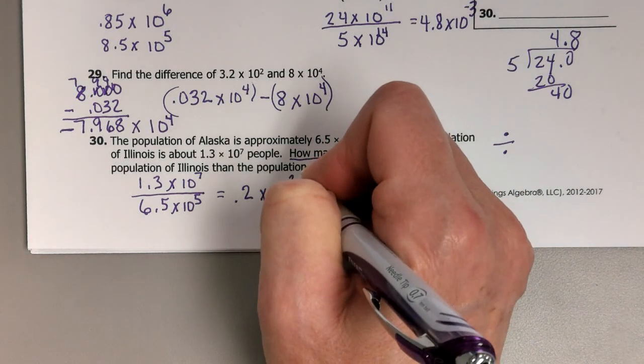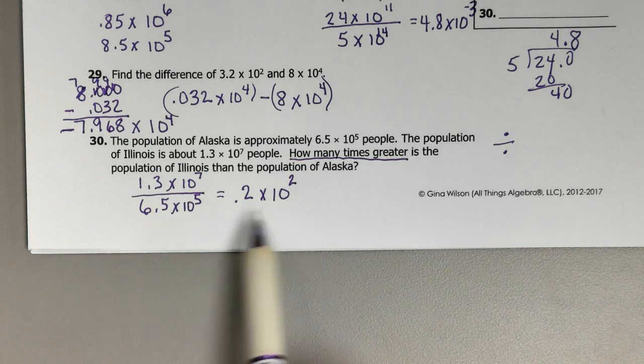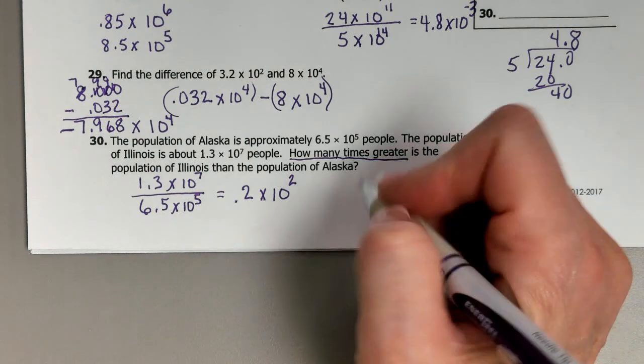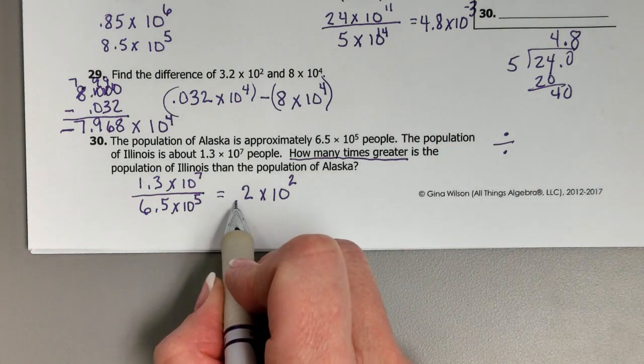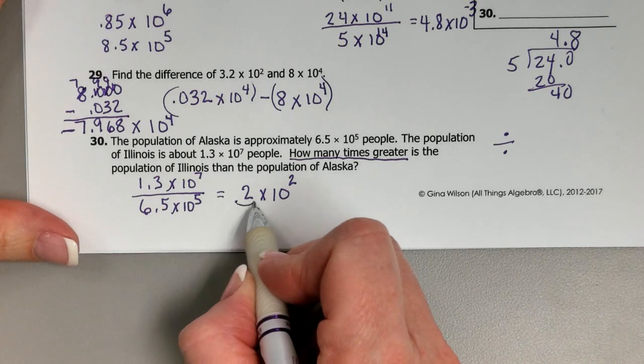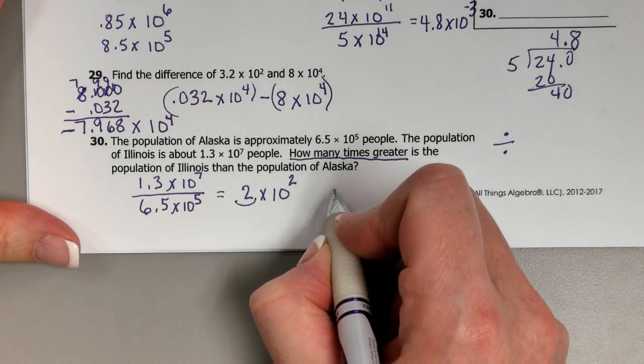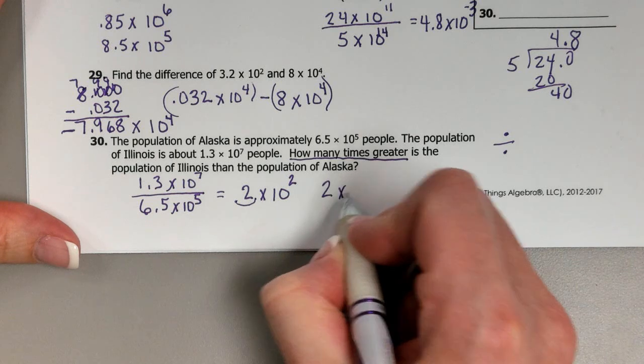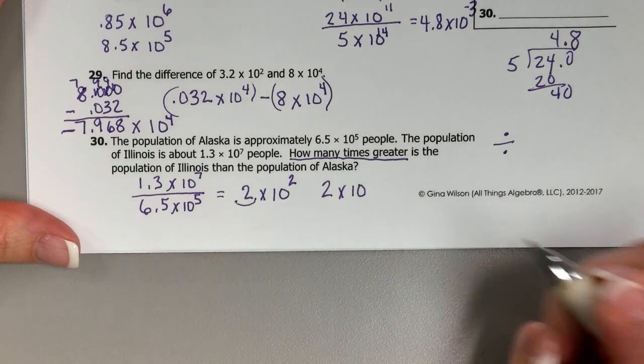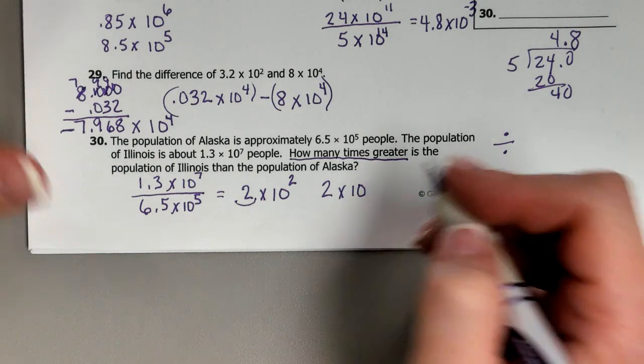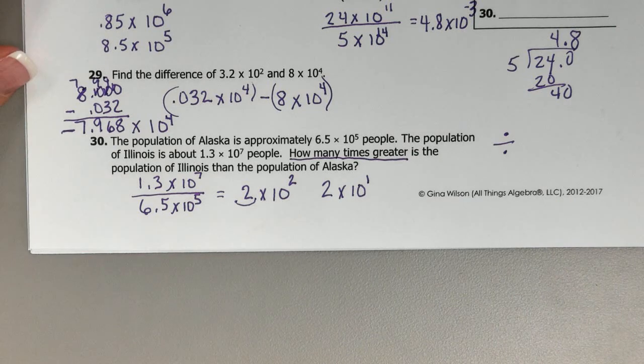Subtract. So we got 0.2. Can I leave it here? No. So the decimal's got to go where? Yeah, to the right. So I had 2 times 10 to the what? First. And I probably would go ahead and put the 1, even though the 1's understood, just because we're writing it in scientific notation. We need to see that exponent just to know we're done with it.